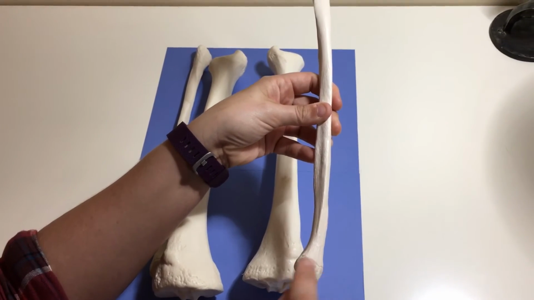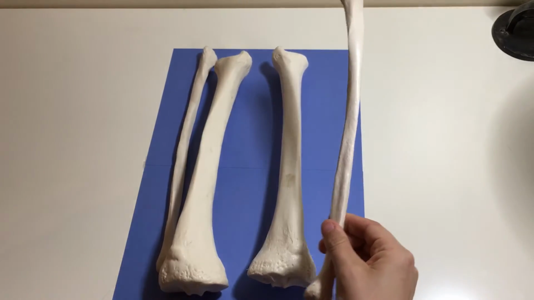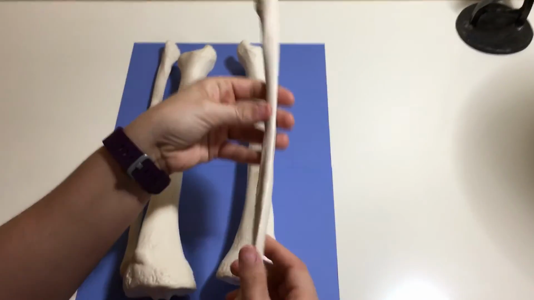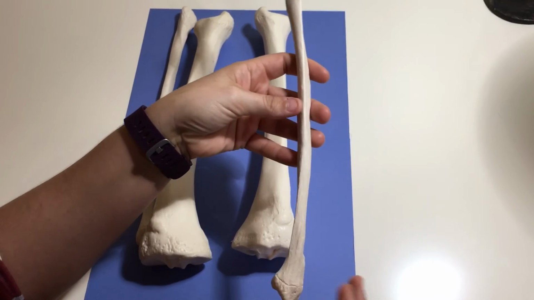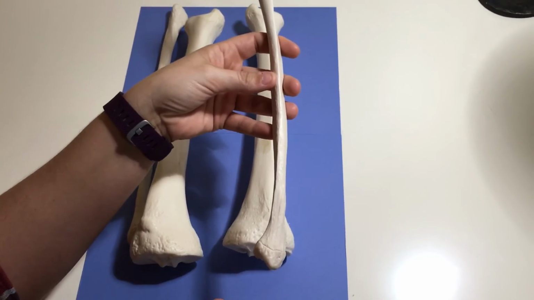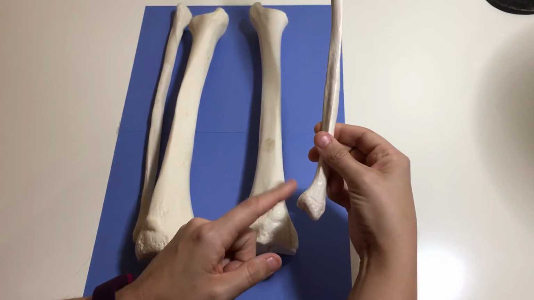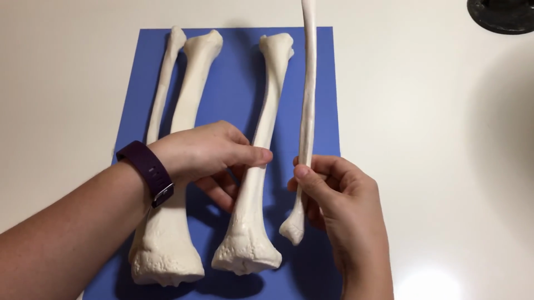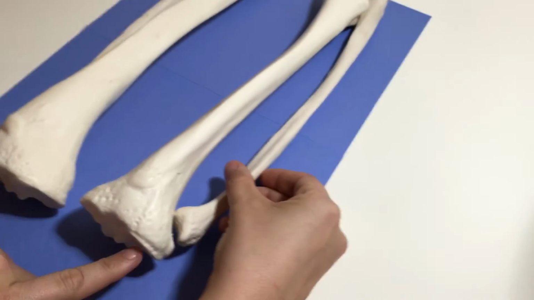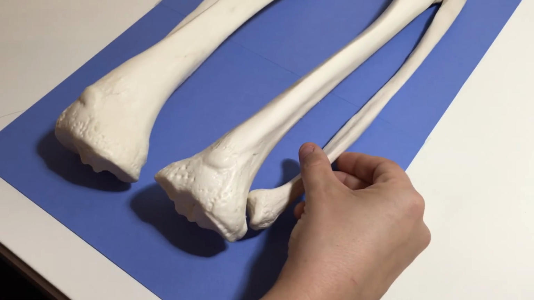The proximal end of the fibula does not articulate with the femur at all. This is a very slender bone. It is not able to support any weight of the body, and it doesn't. So this proximal region of the fibula actually fits a little bit under the lateral condyle of the tibia.